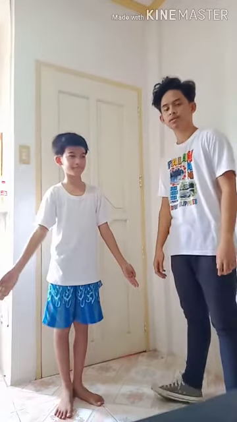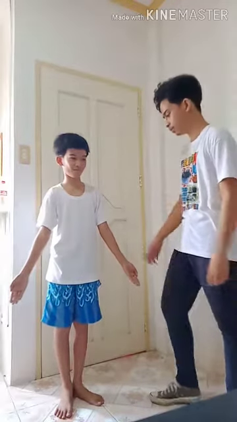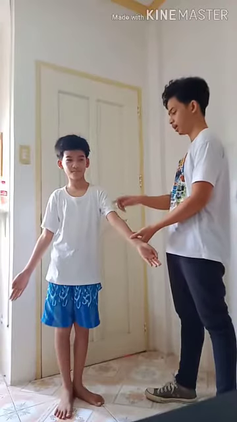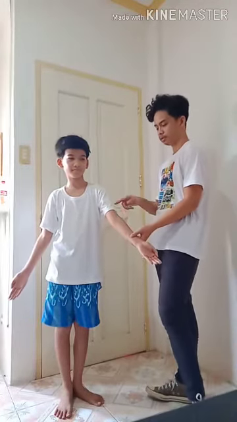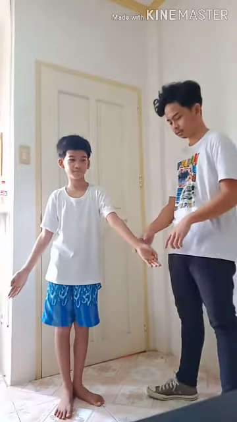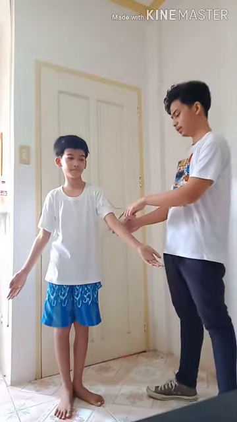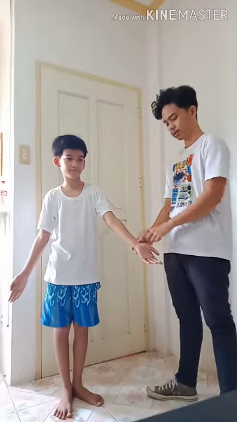Proximal is close to the point of attachment, and distal is away from the point of attachment. Example, this is the antecubital. Arm is proximal to antecubital because it is near the antecubital. Next, this is the palm, distal from antecubital because it's far away.